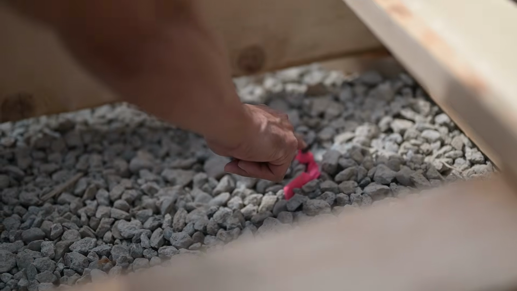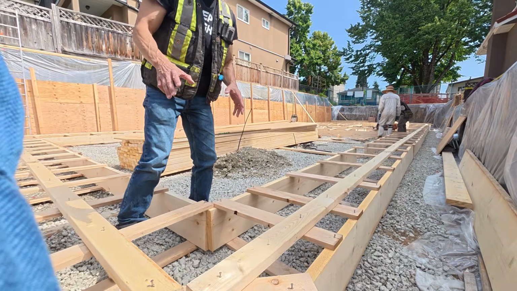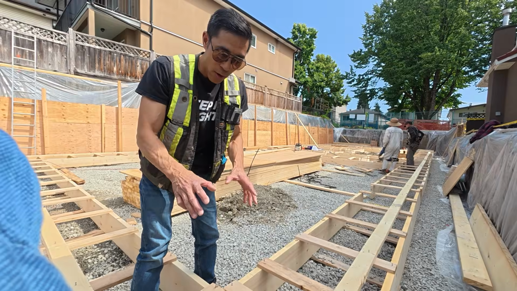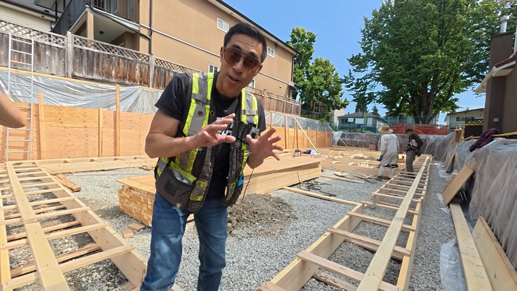There's an X on this corner. That's exactly where the corner of the concrete wall will be. This is how we know where to build this concrete foundation, because once we build it, we can't move it.